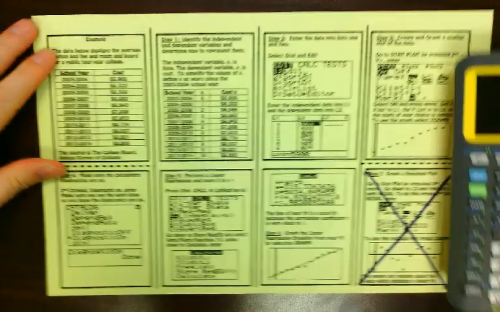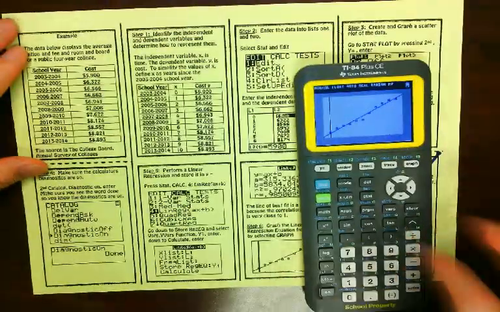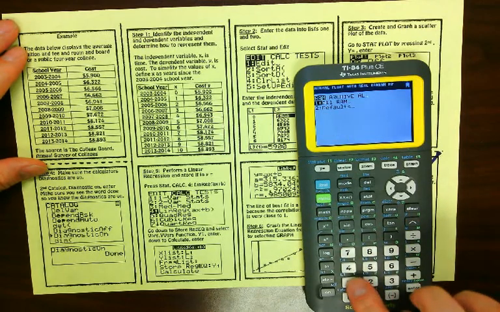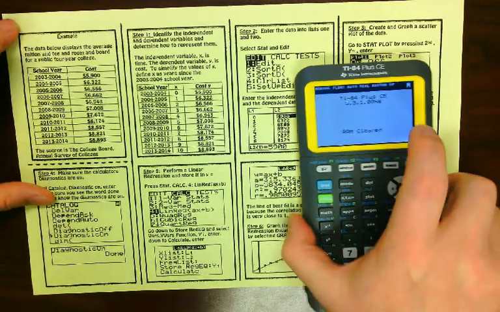Alright, so everybody should have their calculator as well. So one of the first things that you always want to do with your calculator is we want to go in and do a master clear. So that would be second plus 712. So go ahead and get your calculator cleared.